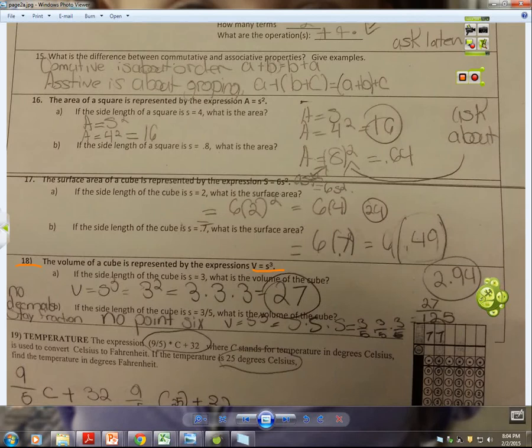So V equals S cubed, and since S equals 3, it's 3 times 3 times 3, and that equals 27.